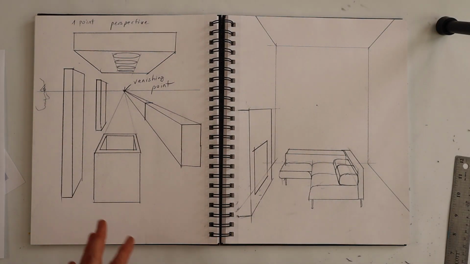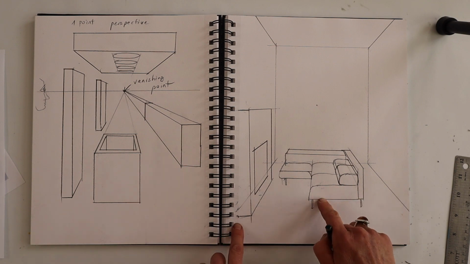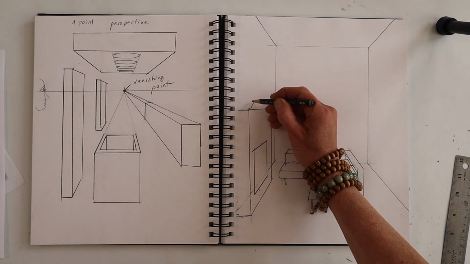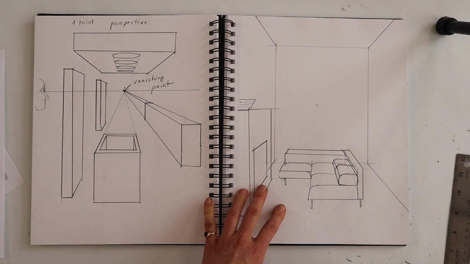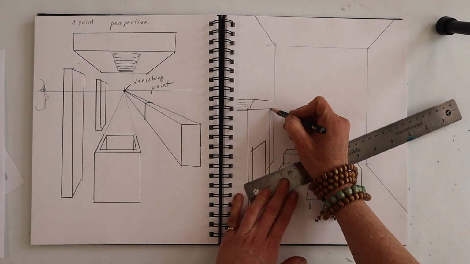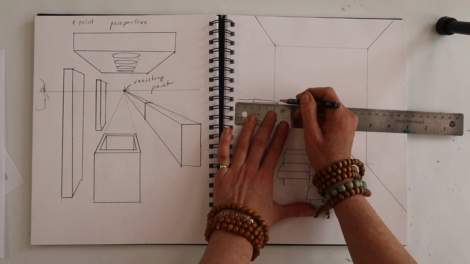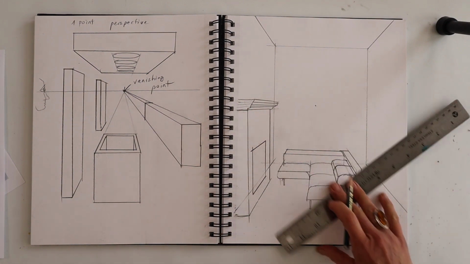Does that make sense? How we lay in the room? So it's the same idea, but now we're applying it to actual pieces of furniture or the fireplace, as I said right here. So for example, it has this part there, and it's going to recede into, and all of these lines will also go into that vanishing point.